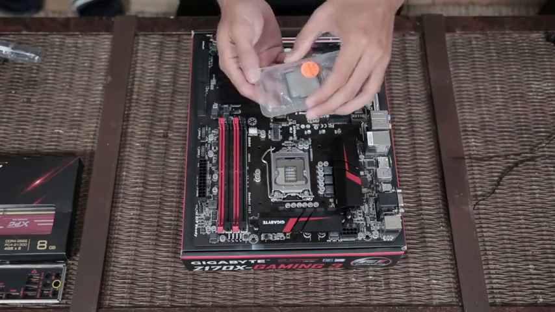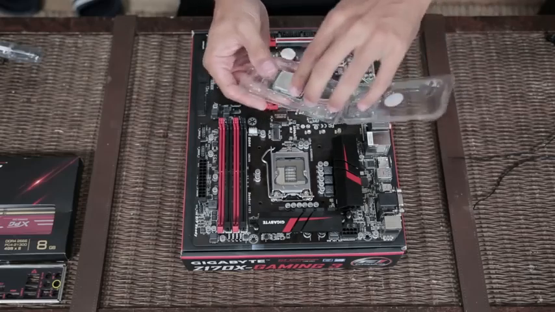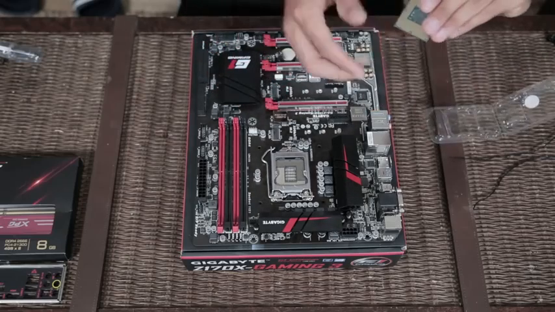We're getting our processor. Sorry that mine's a little dirty, it's used. I got an i5-6400 from Intel.